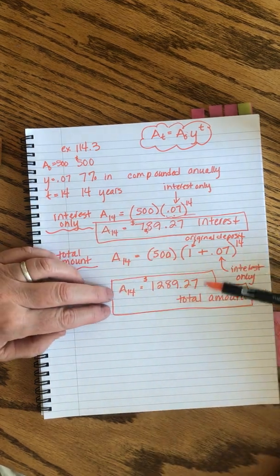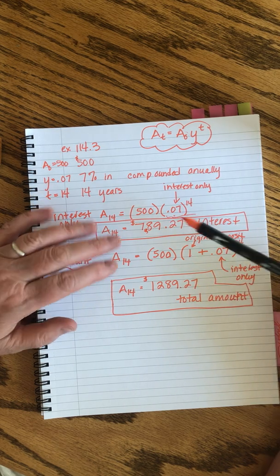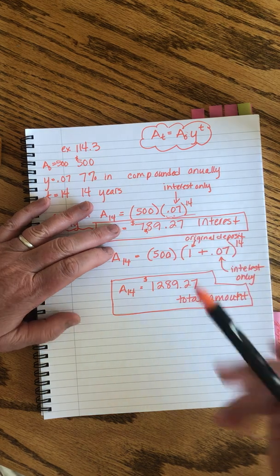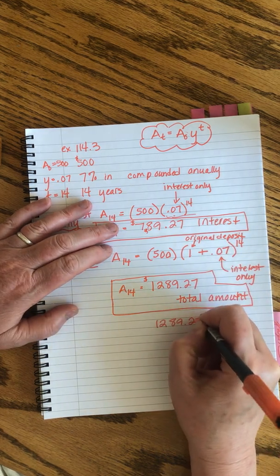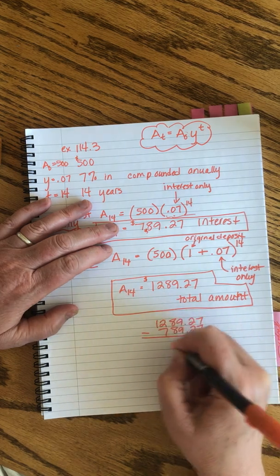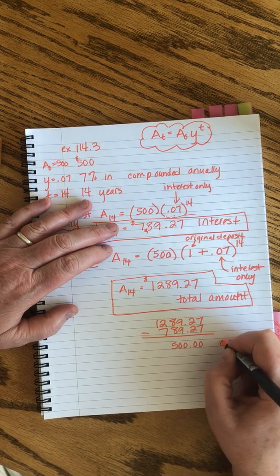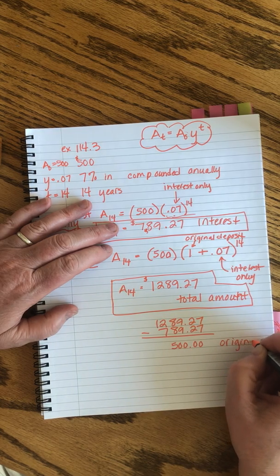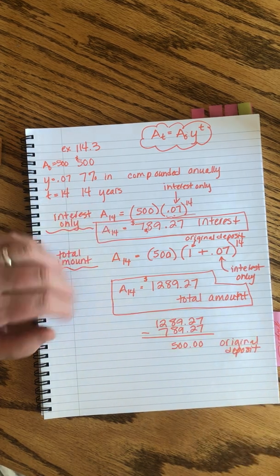Okay, and what's cool is we can compare these amounts, right? 1289.27, 789.27. If we subtract them, we get $500. And that's the amount of the original deposit. Okay?